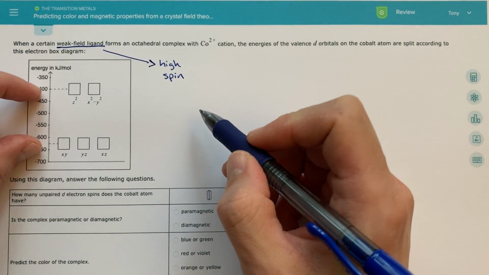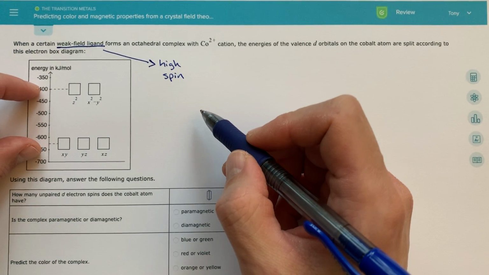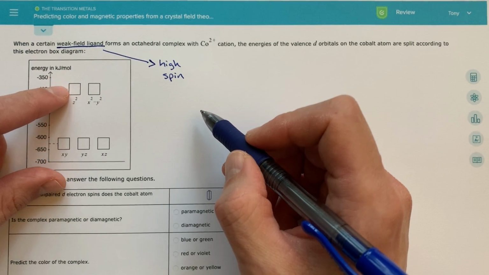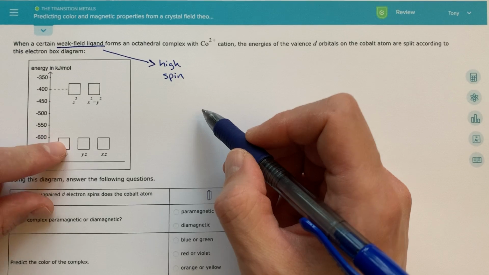Right, so weak field indicates that this distance will be a little bit smaller, and that our electrons are going to be high spin. They're going to be able to jump up. That's going to be more favorable than pairing up.